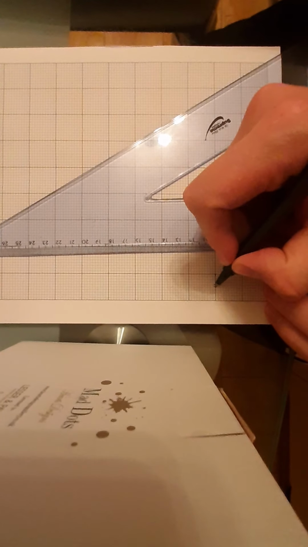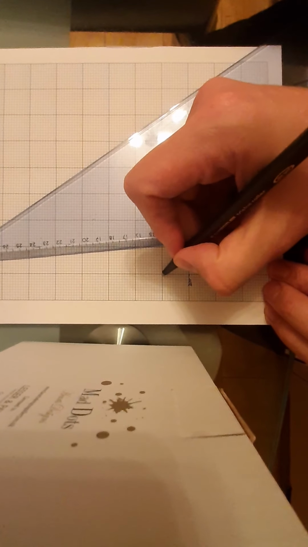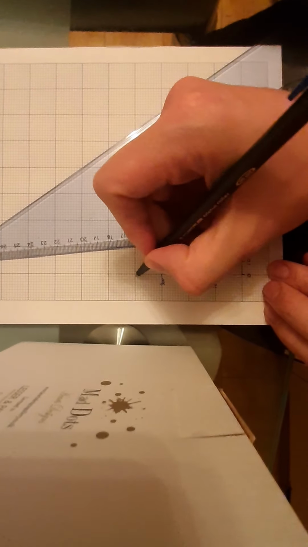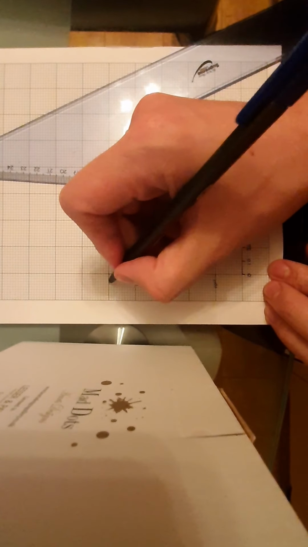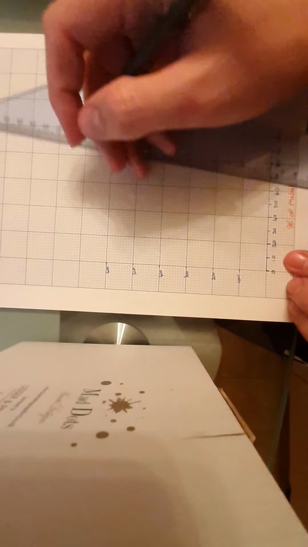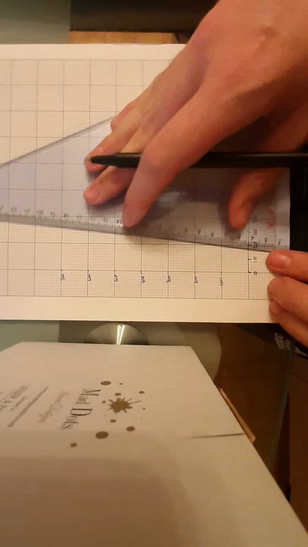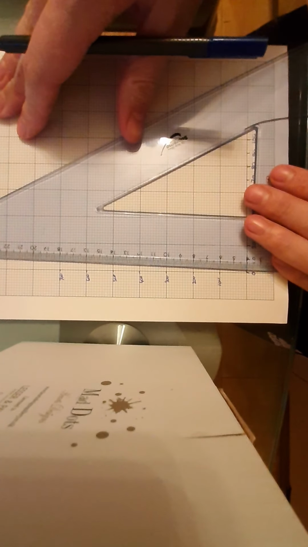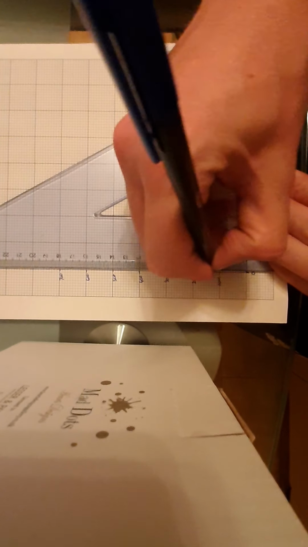So that will be 100, 200, 300, 400, 500, 600, and 700. And you can just draw your line up the page like that. So that's the outline of the graph.